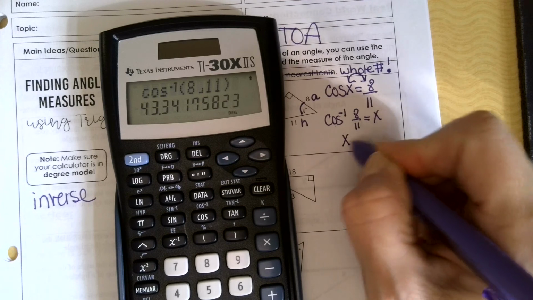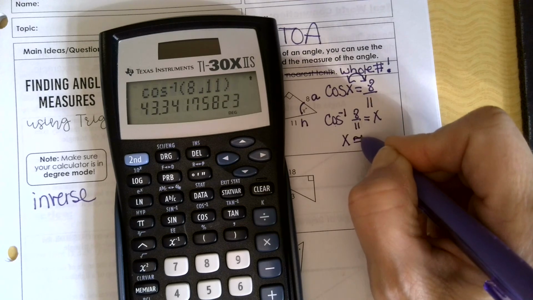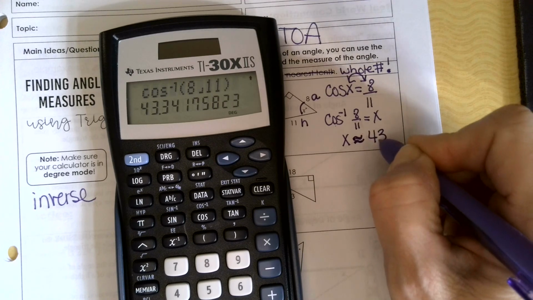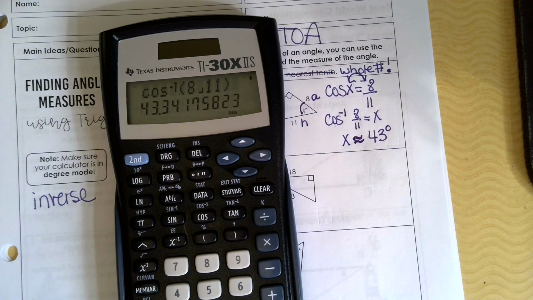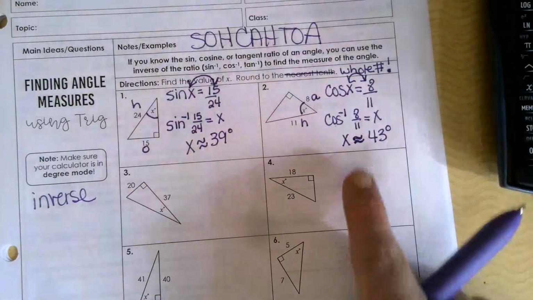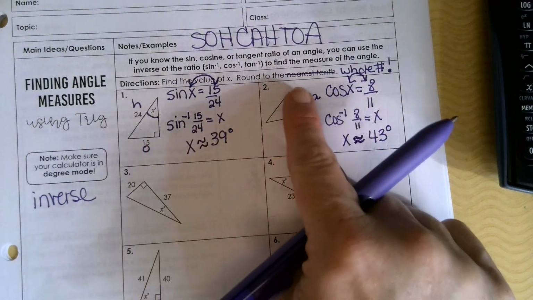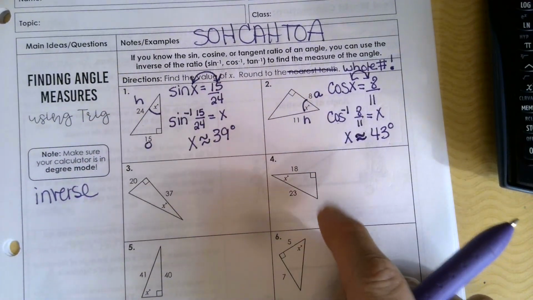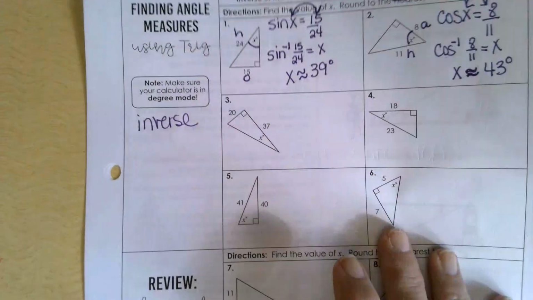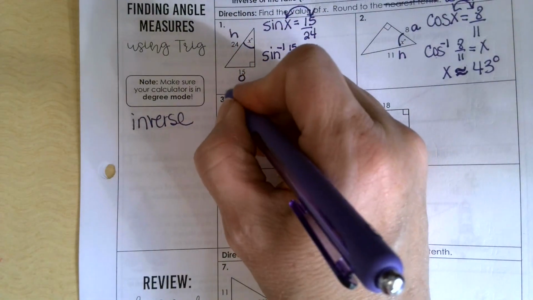So I'm going to say it's approximately 43 degrees. Again, if you give the decimals, that's perfectly fine, but I want you to try to remember, you always see whole numbers inside the angles and you see decimals on the outside. All right, number 3, go ahead and set that up for me.